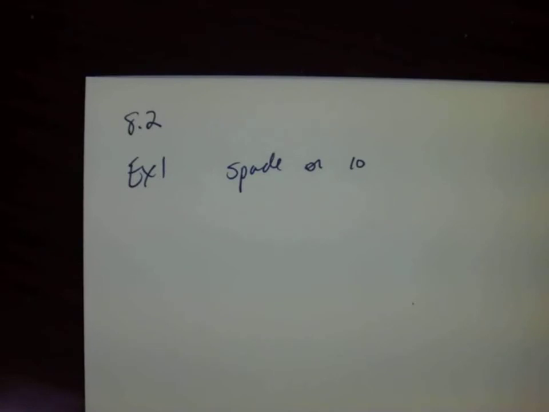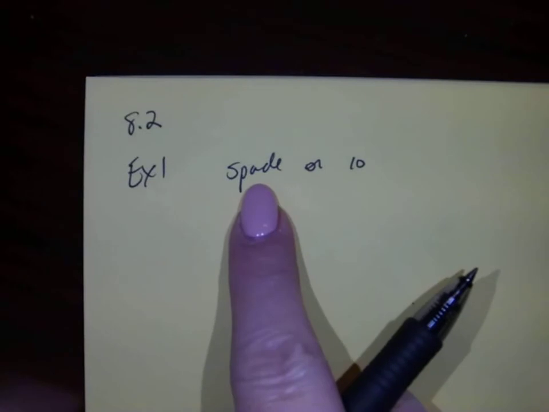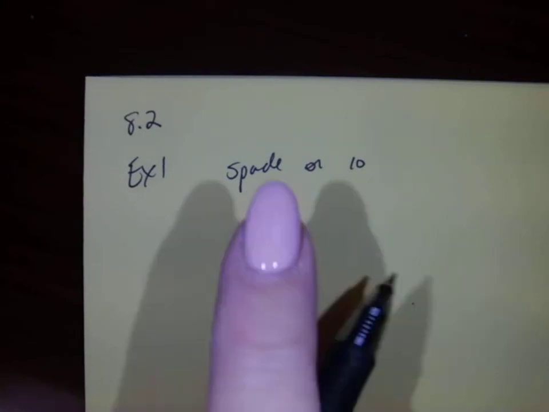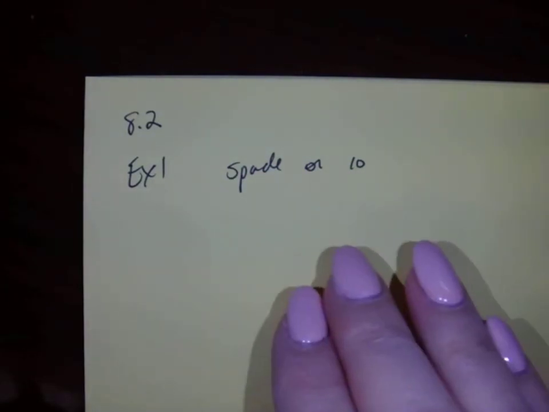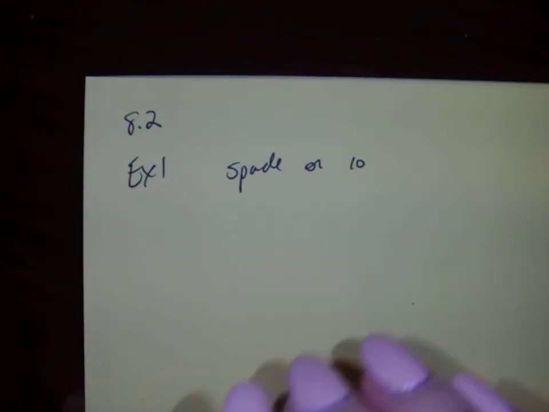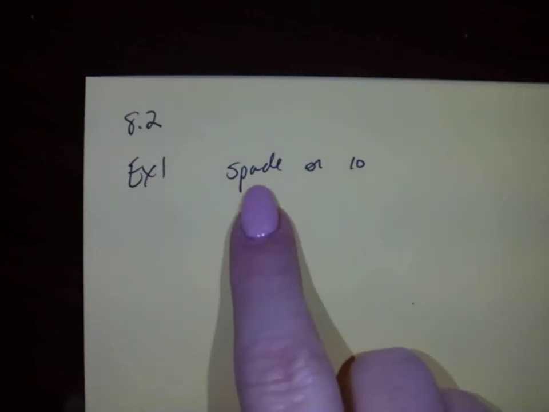First of all, we talked about last class, there are 13 of each suit in a deck of cards. So spade is one of the suits. You've got spades, clubs, diamonds, and hearts. Those are the 4 suits. There are 52 cards in each deck. If you divide 52 by 4, you get 13. So there are 13 of each suit in a deck.